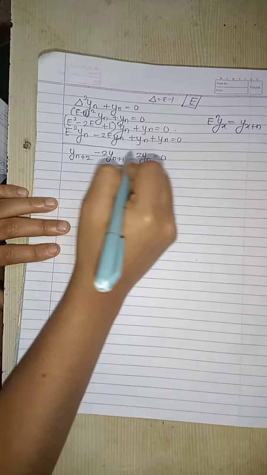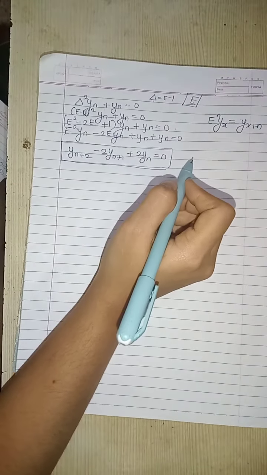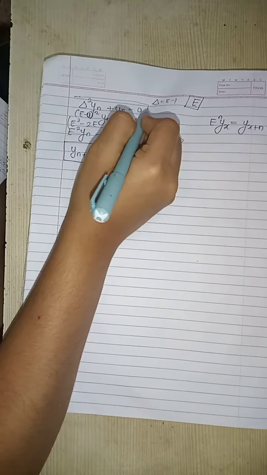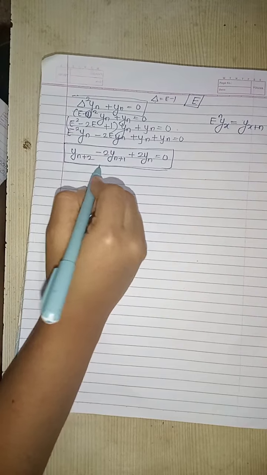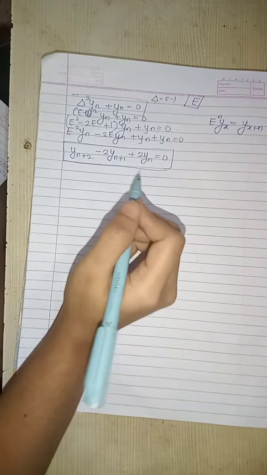So this is another form of writing a difference equation. You can either write it in the form of delta, or you can write it in the form of y(n plus 2), y(n plus 1) and so on.